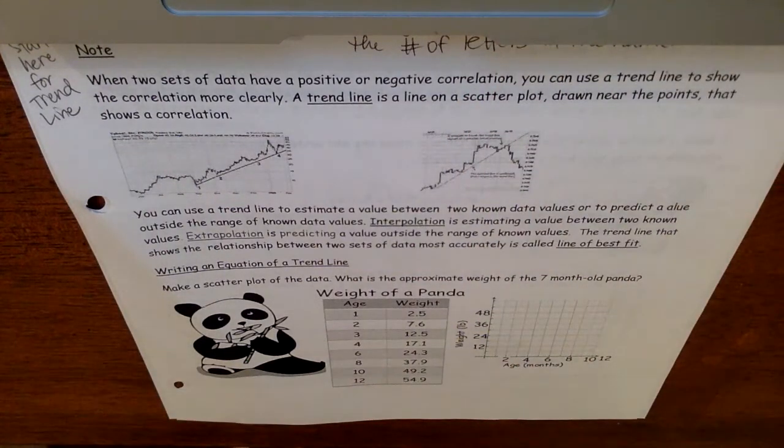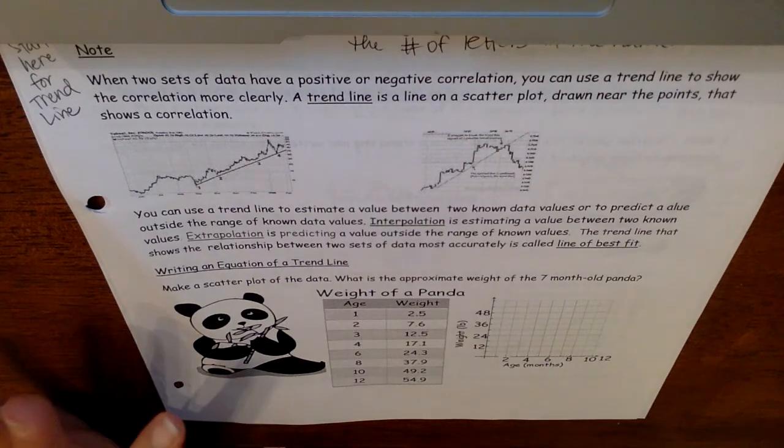Hey y'all, sorry. We are going to continue on with our discussion of trend lines. Okay, sorry, you should have your notes.